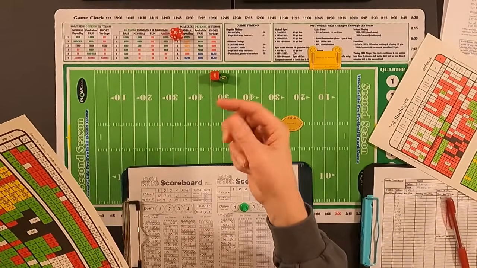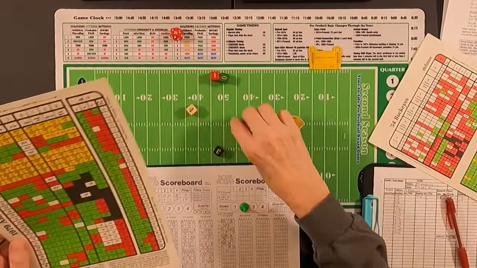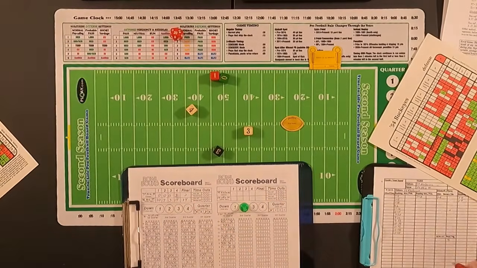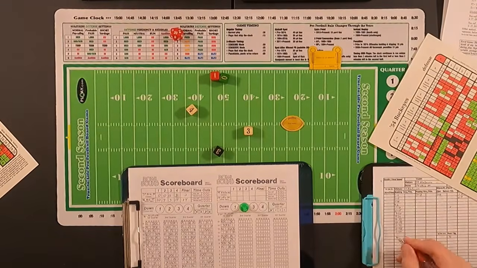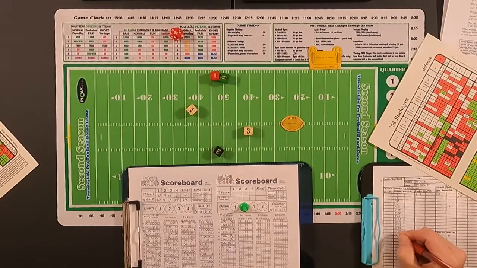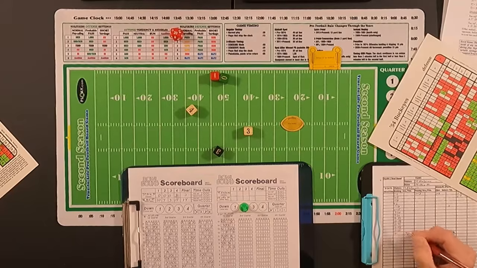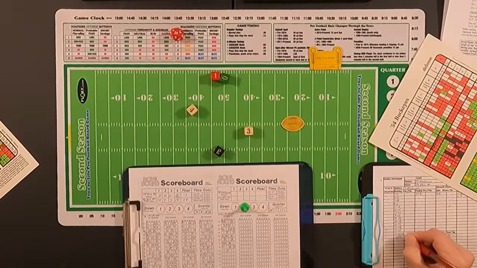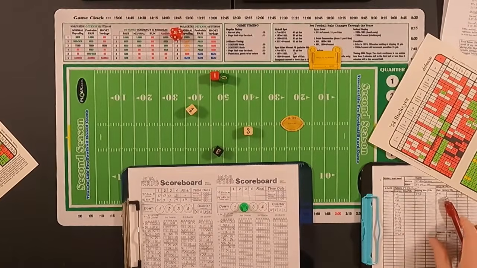Uh-oh. This may be a touchdown. Add 1 to it. 37 is 22 and 1's 23. It's a gain of 18 and a touchdown. So number 14 goes 18. And he got a touchdown.